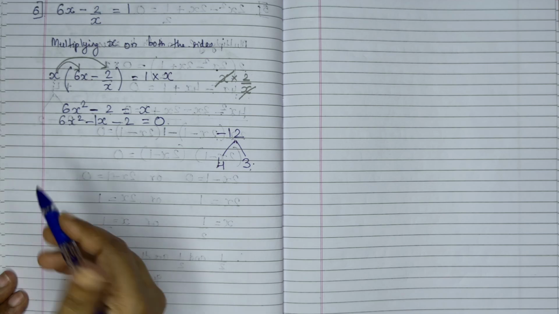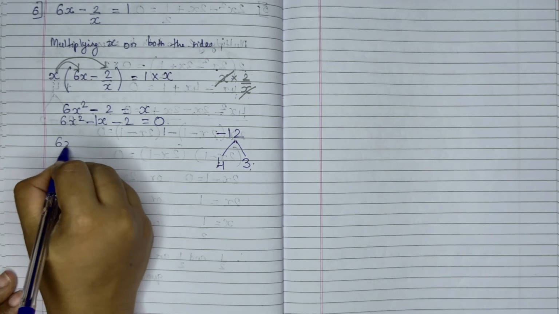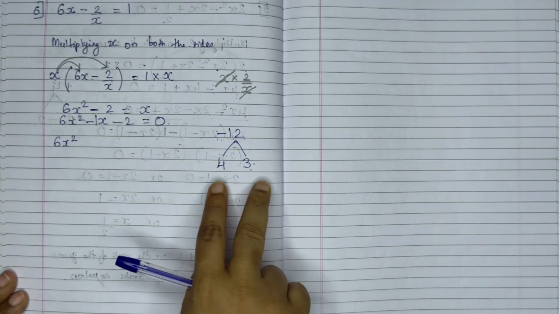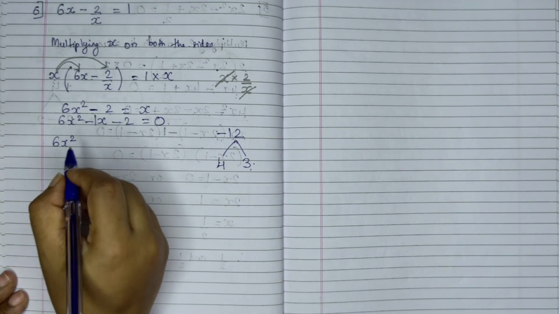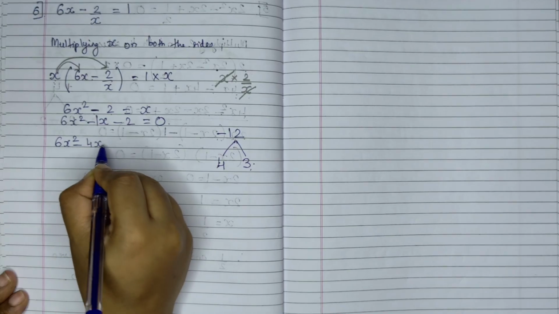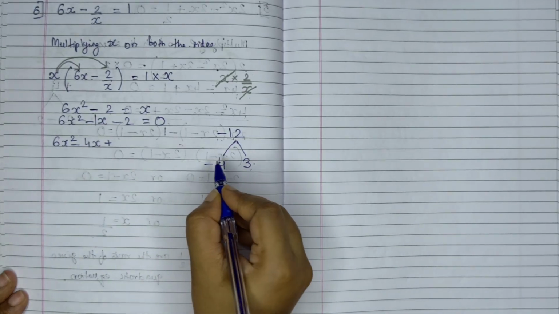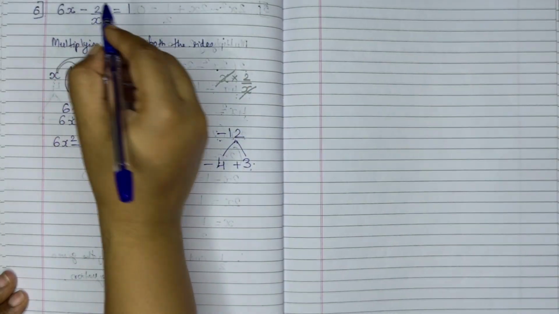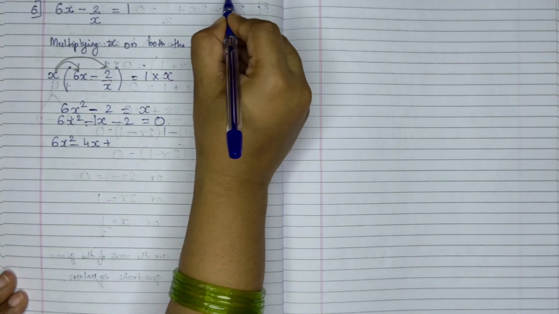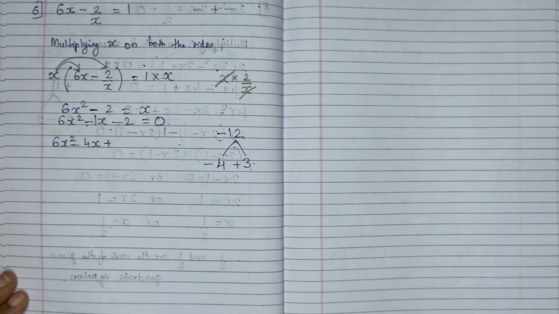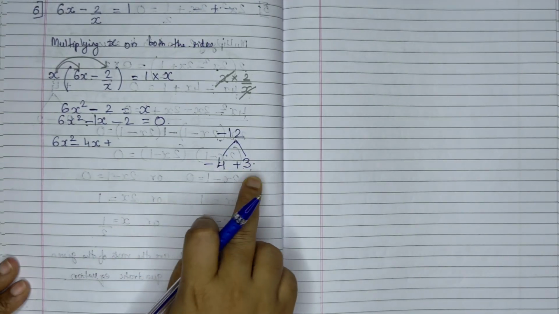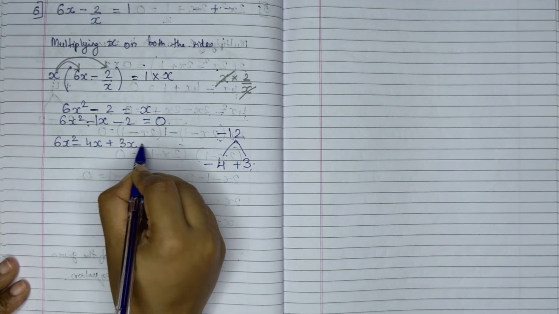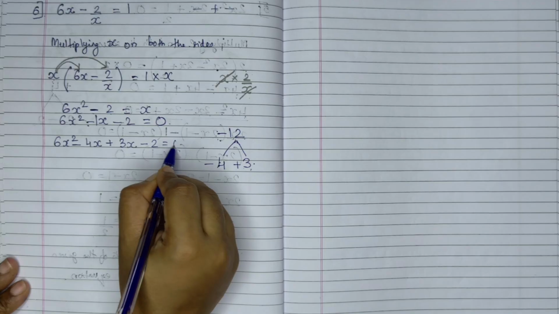Understood? So first we will write these terms as it is. 6x square will be as it is. Instead of minus 1x over here, we will take these two terms, that is minus 4x. Minus plus minus, both are minus. Whenever you have minus and minus, it is minus plus minus. So minus 4x plus 3x and minus 2. Minus 2 will be as it is, equal to 0.